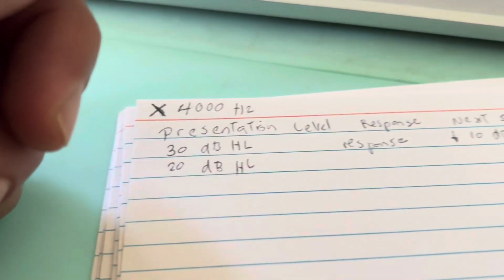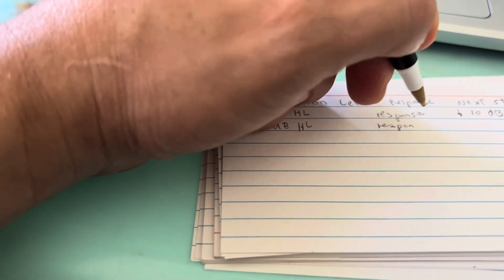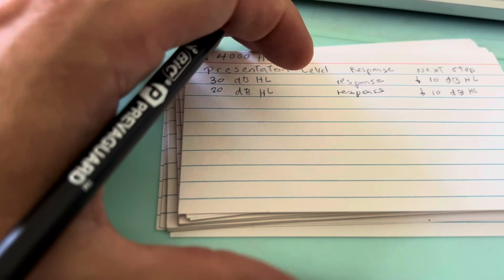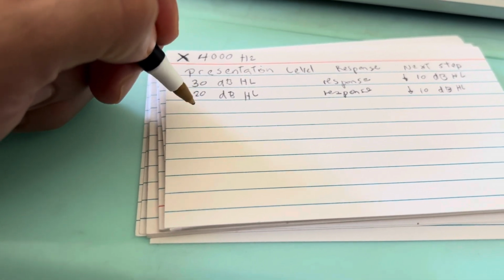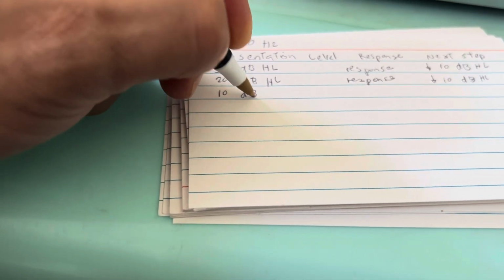So there was a response by the person, which means we have to go down another 10 decibels hearing level. Since there was a response, that will make it 10 decibel hearing level.